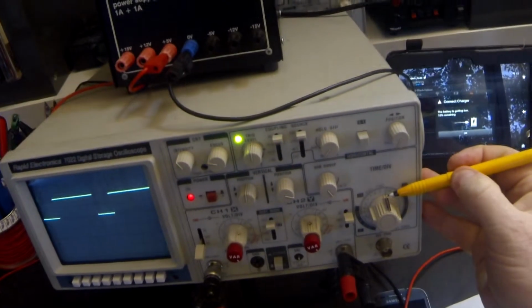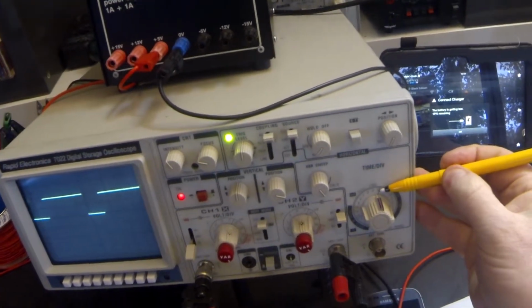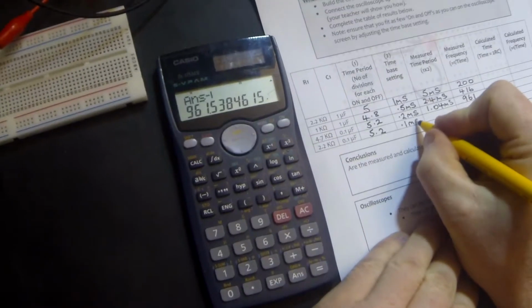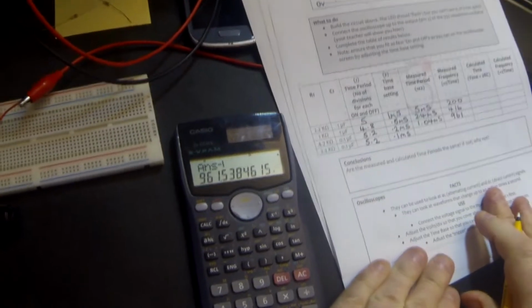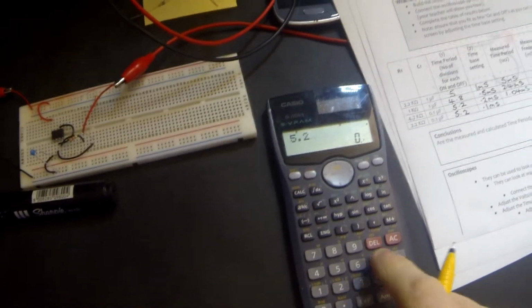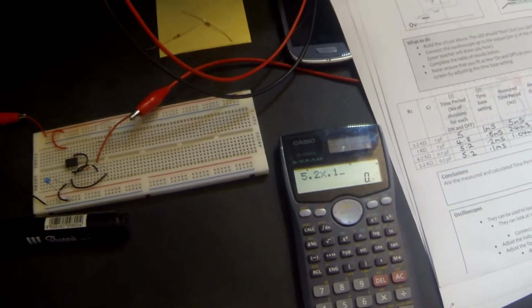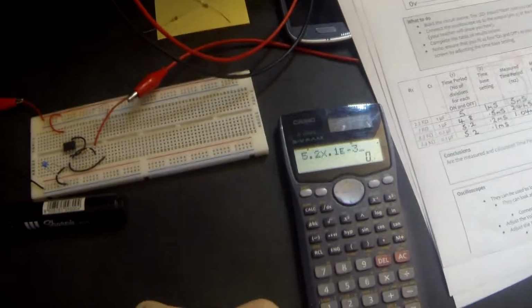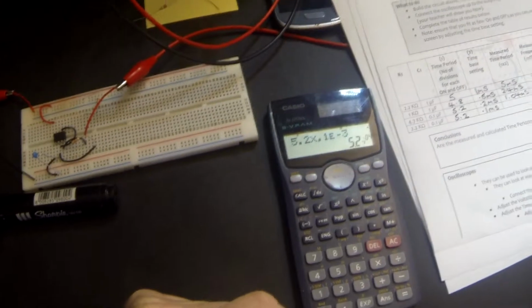The time base setting here is now at 0.1 milliseconds. So once again, 5.2 times 0.1 exponent minus 3 equals.